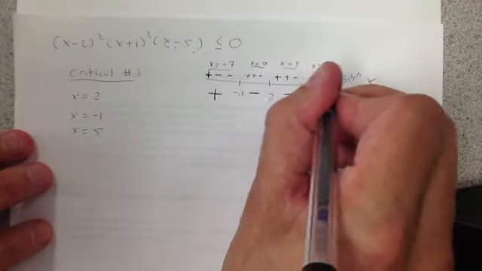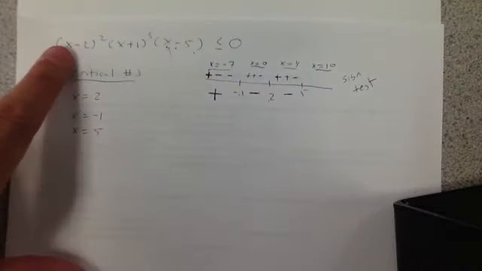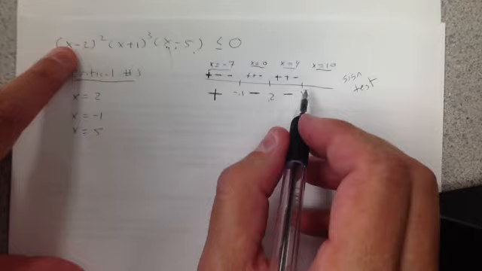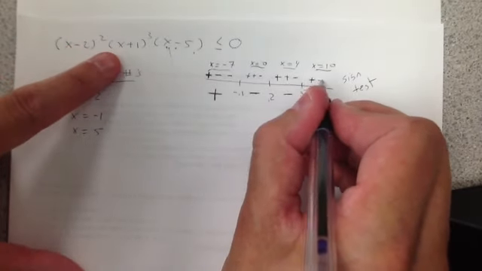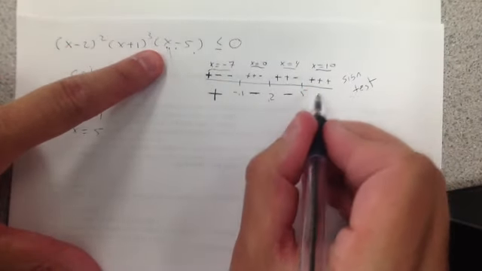And now I want to pick something bigger than 5. I may go crazy and pick 10. So if I pick 10, let's take a look here. This is still going to be positive. Positive. Now 10 minus 5 is positive. All three are positive. That's a positive region.